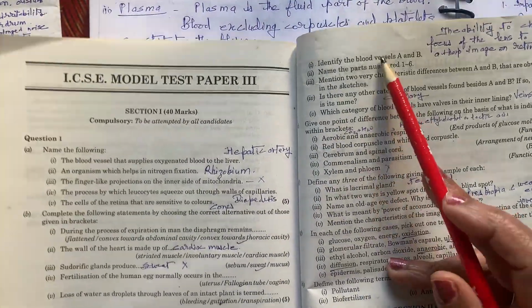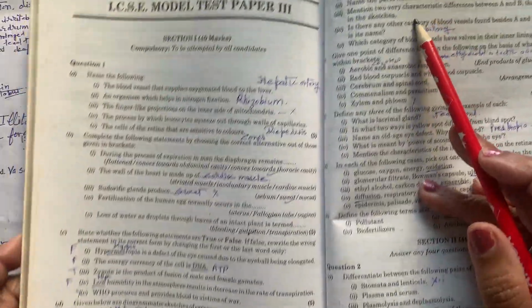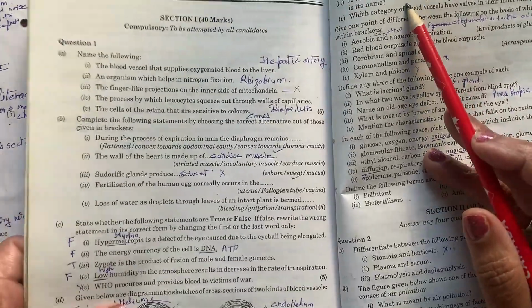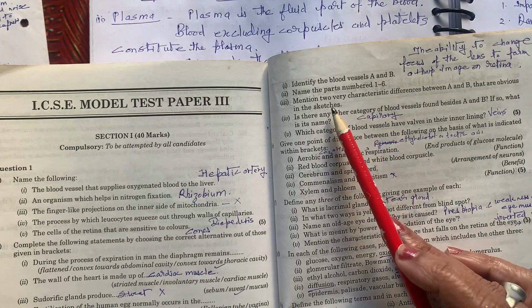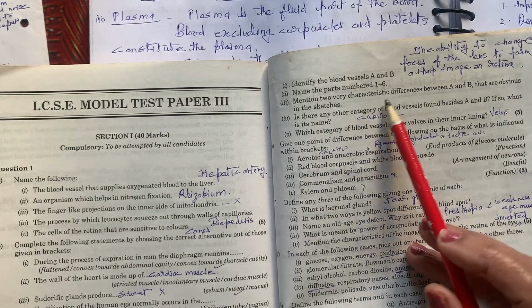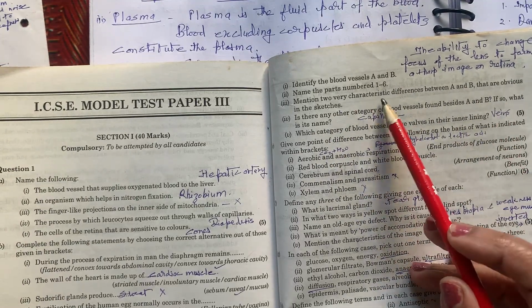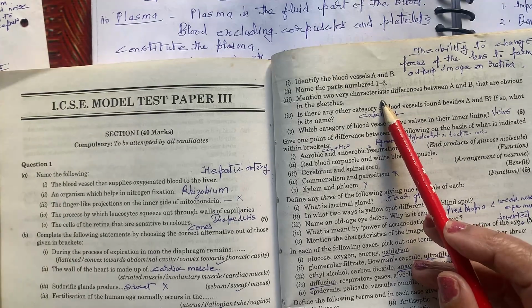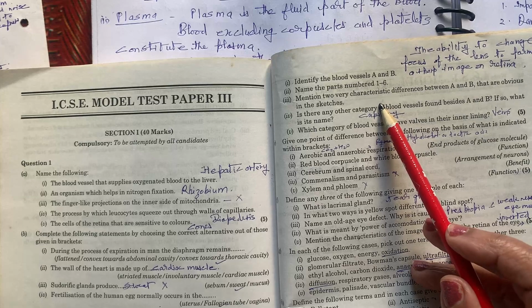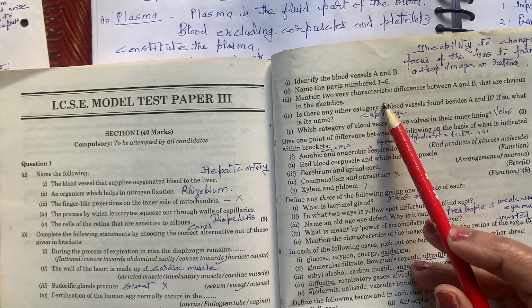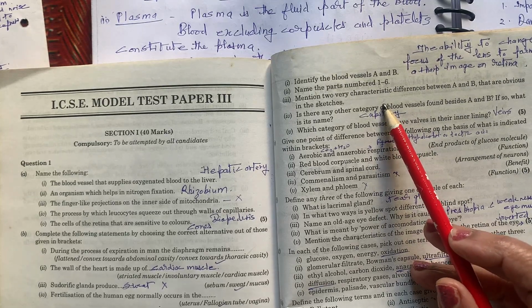So identify the blood vessels A and B that you already told. A is the artery, B is the vein. Name the parts labeled 1 to 5, you have already done. Mention any two characteristics of A and B that are obvious in the sketches. You can see A has a narrow lumen, the artery has a narrow lumen, B has a broad lumen. Here the walls are thick, here the walls are thin.